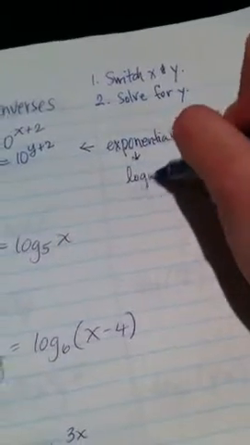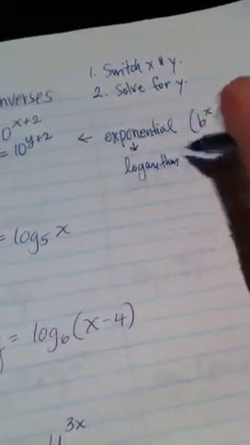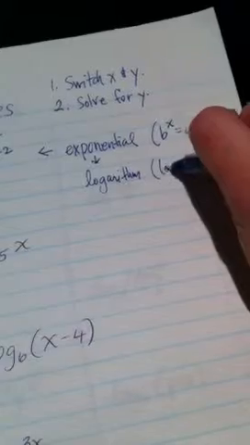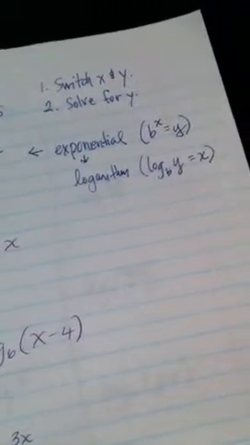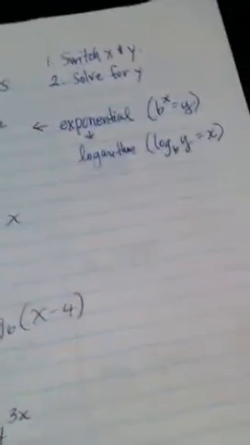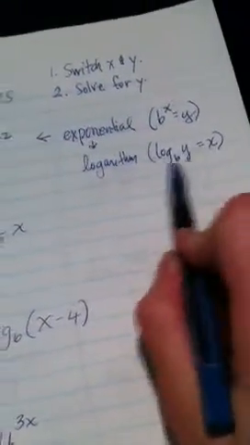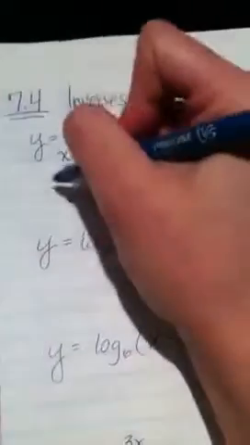So if I want to rewrite that into logarithm form, that's the log base b of y equals x. So I'm going to take this and I'm going to turn it into log form. So start off with log.